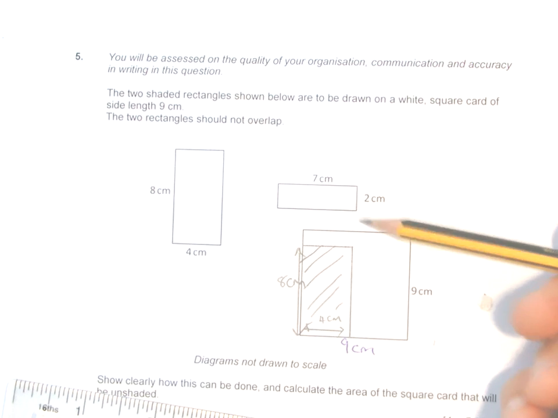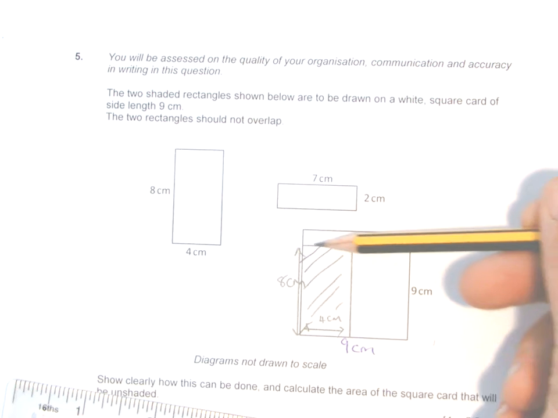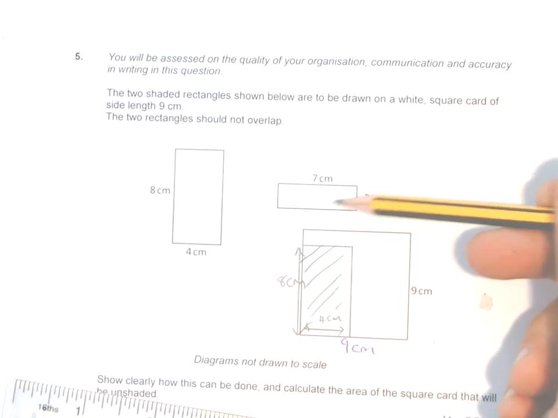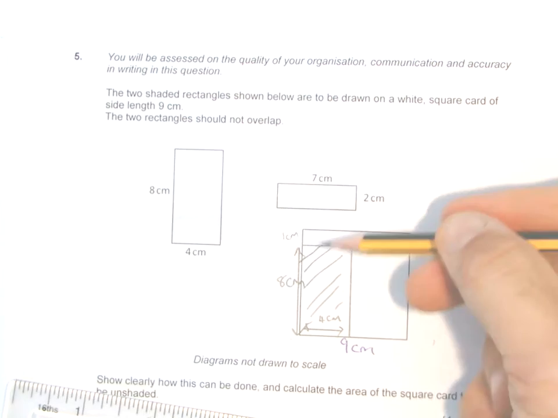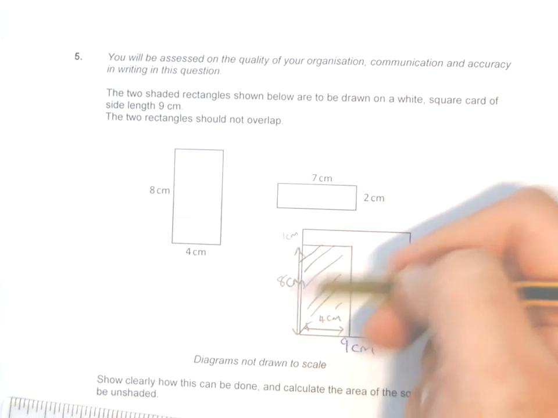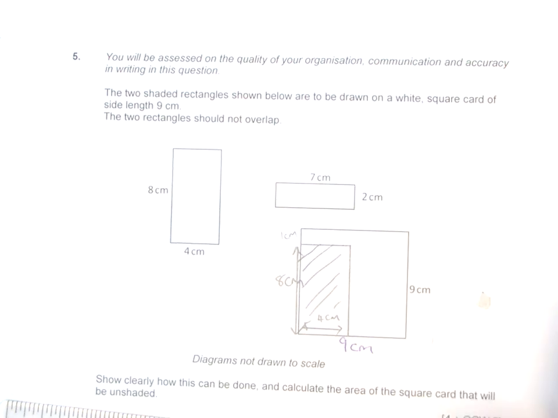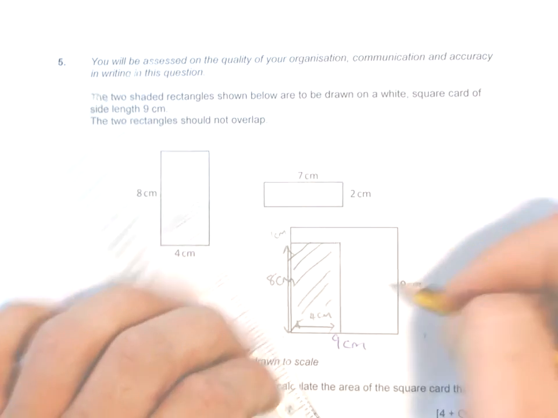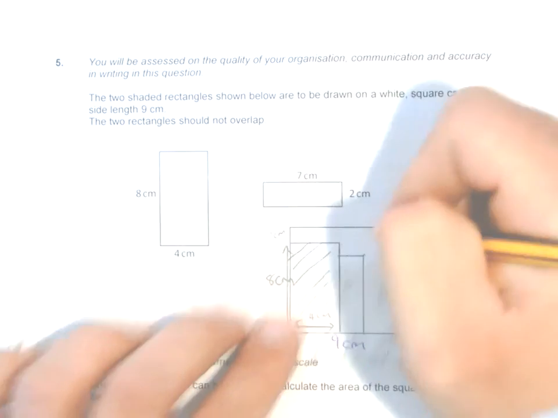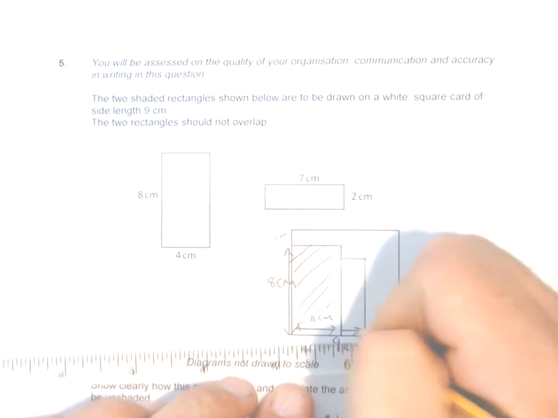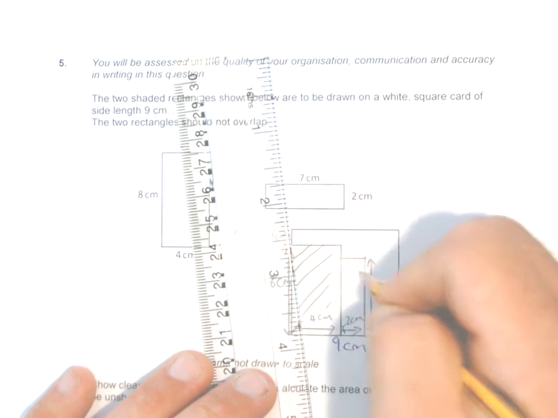The second rectangle, you have to be careful where this is going to be fitted in. If you think about it carefully, you can't put this rectangle as it is here, going across horizontally. It won't fit in, because the length of the square is 9, this rectangle is 8, so you've only got 1 centimeter left. You're not going to fit that in. So what you need to do is rotate it around so that it'll fit in vertically. That will then be 2 centimeters across, 7 centimeters high.